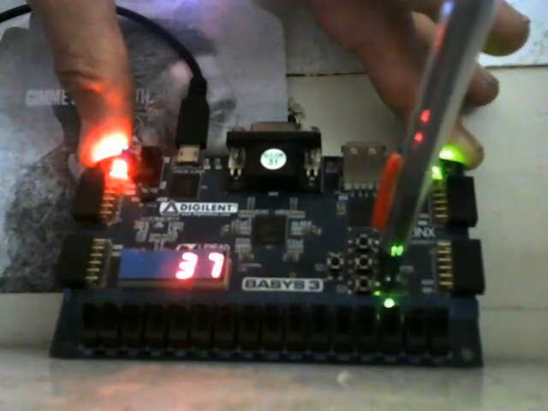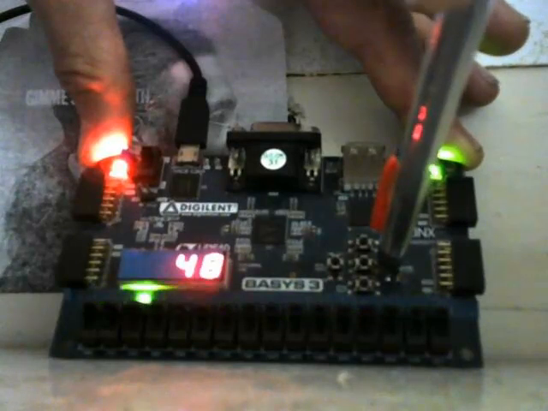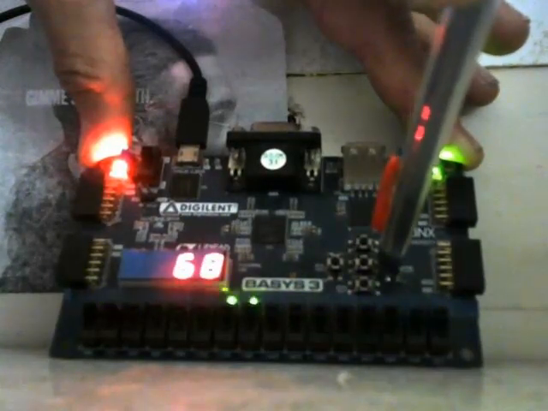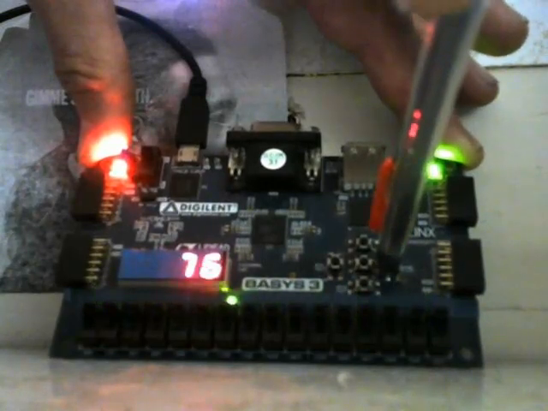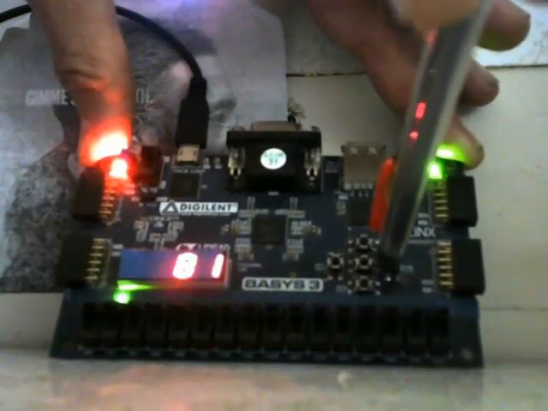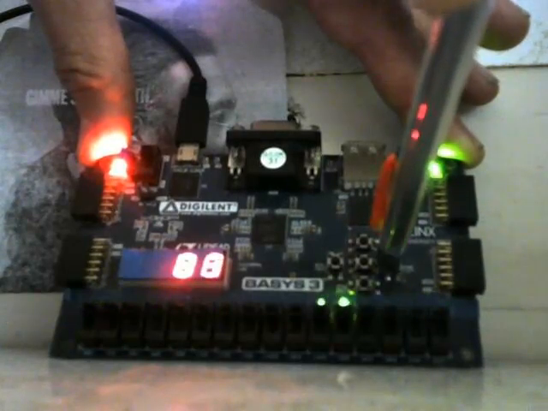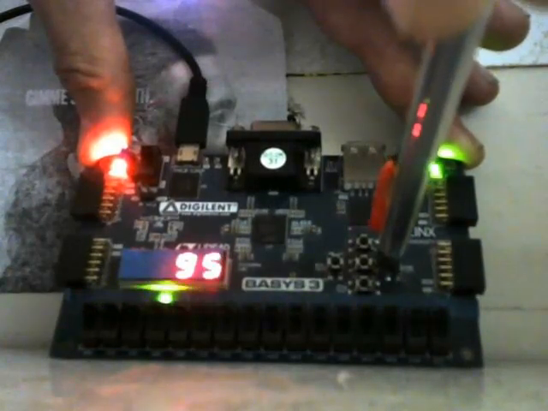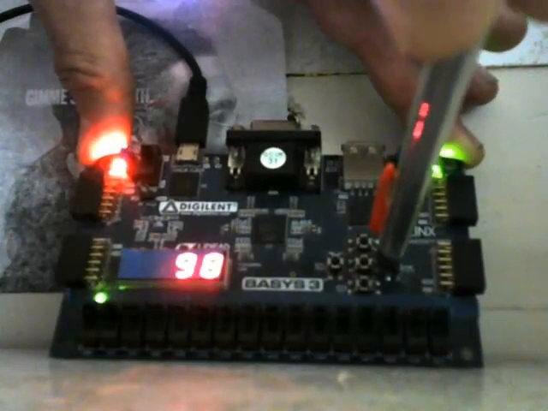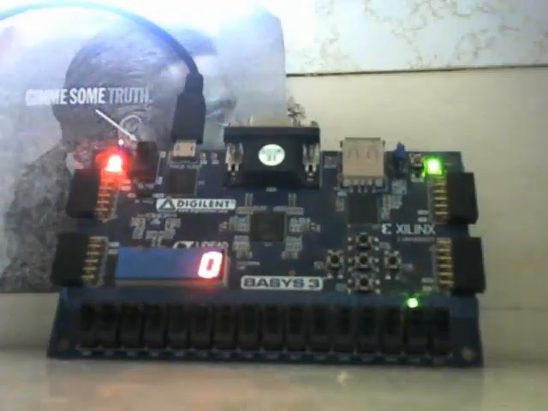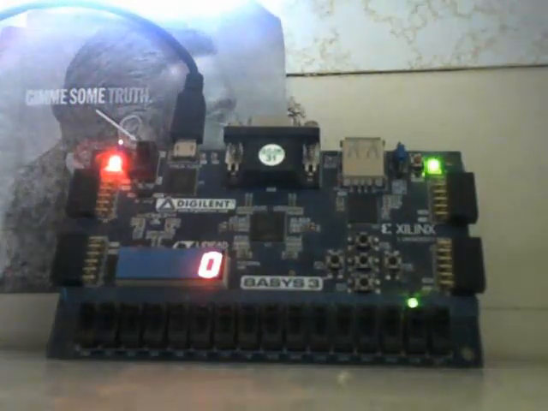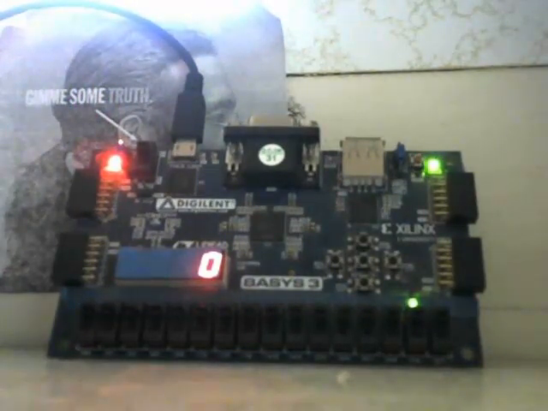This is going through each time, and nothing fancy about this. When it gets to 99, it's only a 2-digit display. When it gets to 99, it's going to go back to 0. Anyway, that was too fast, but that's the whole experiment. I don't know what else to say.